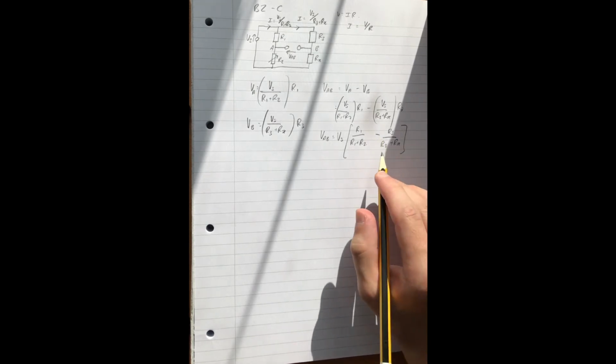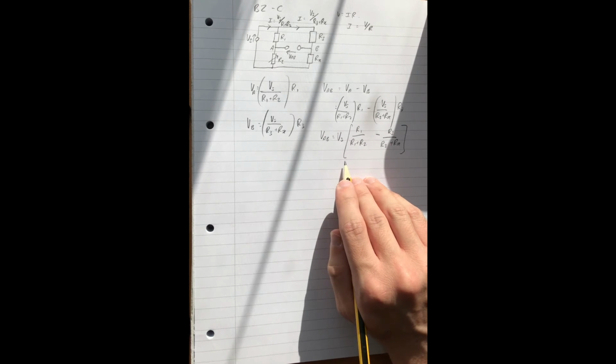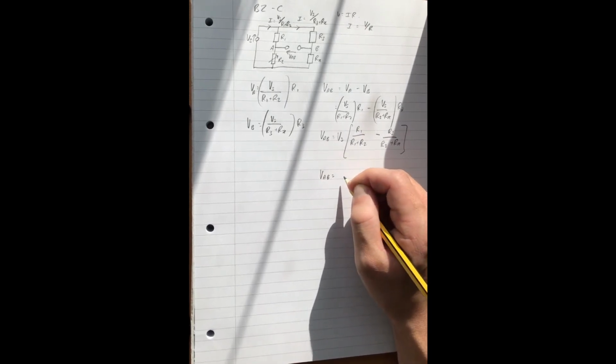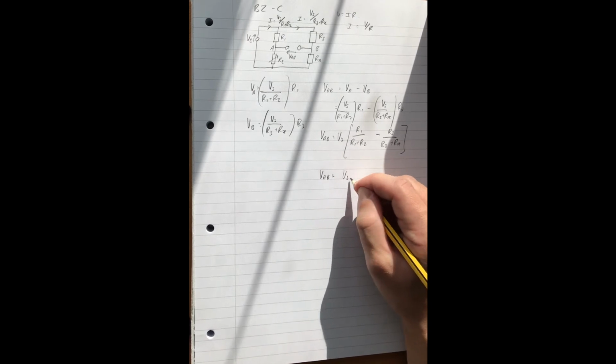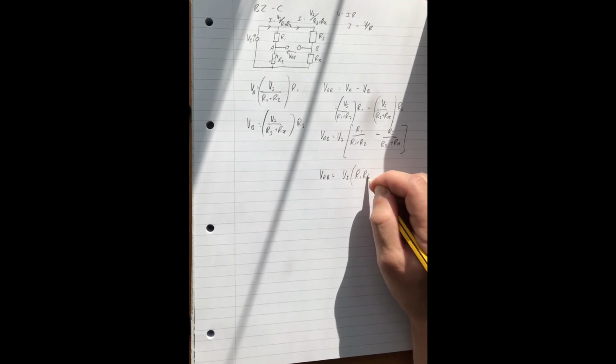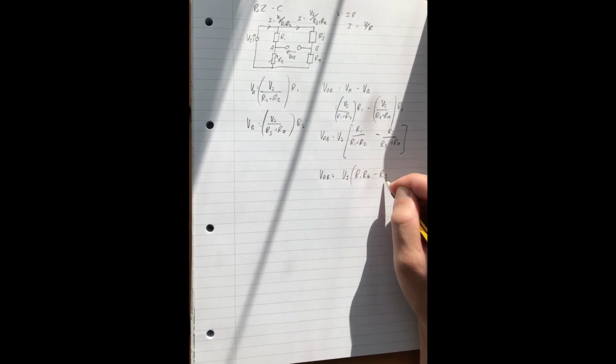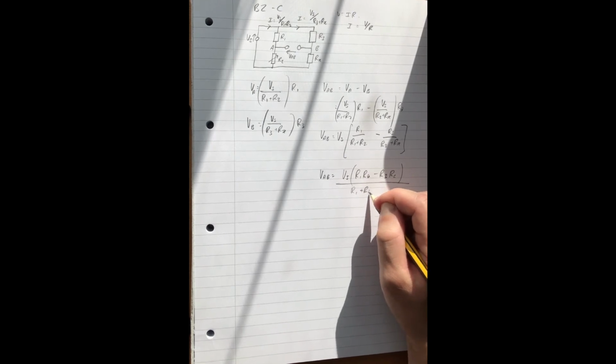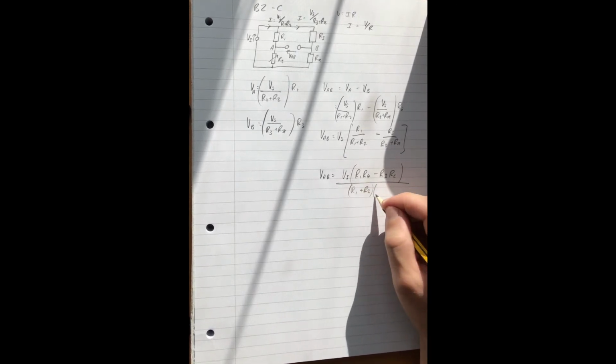So that's relatively straightforward. Now what we can do is rearrange this so that VAB will actually be equal to Vs times R1 R4 minus R3 R2, all on R1 plus R2 times R3 plus R4.